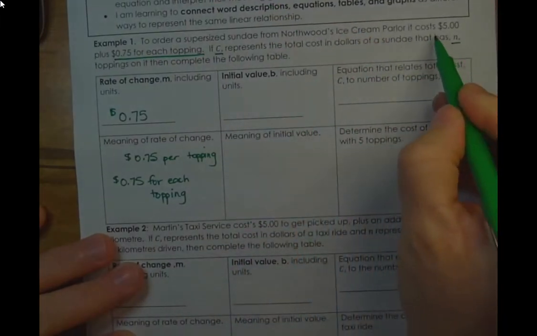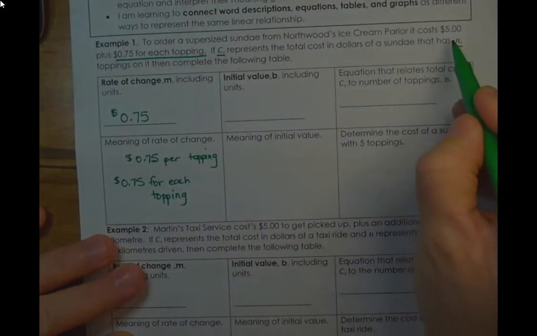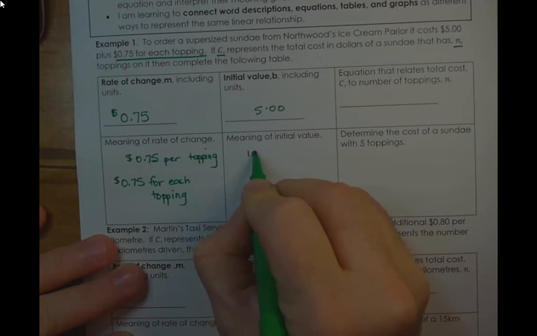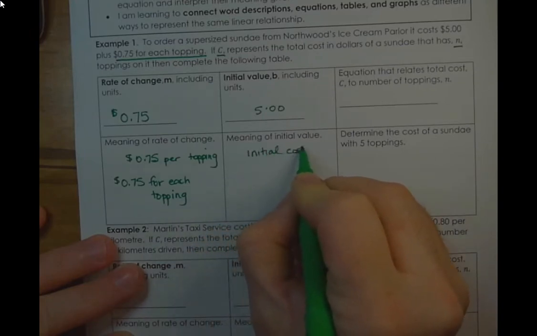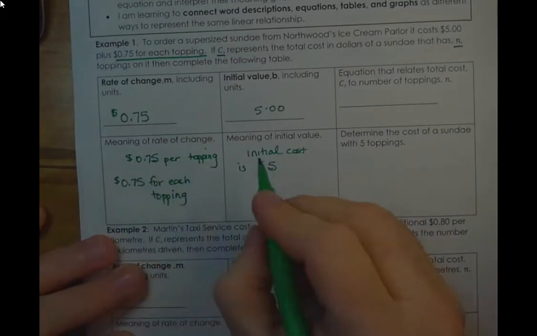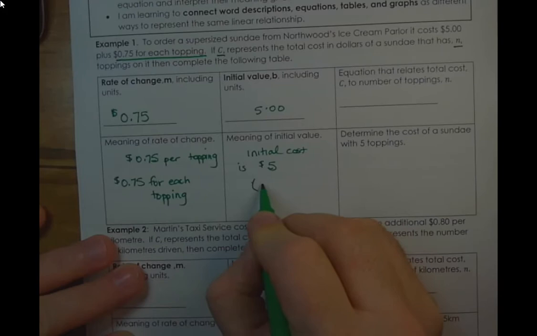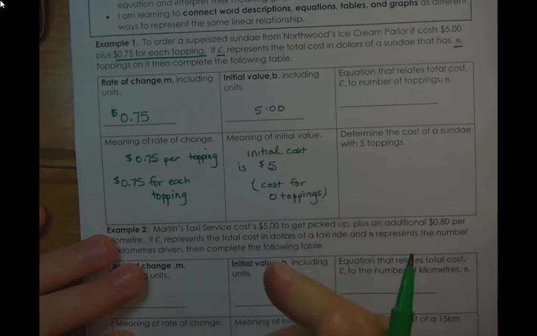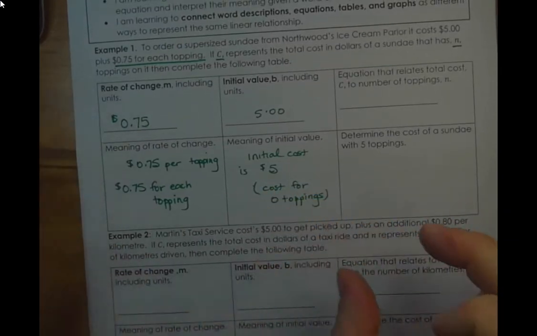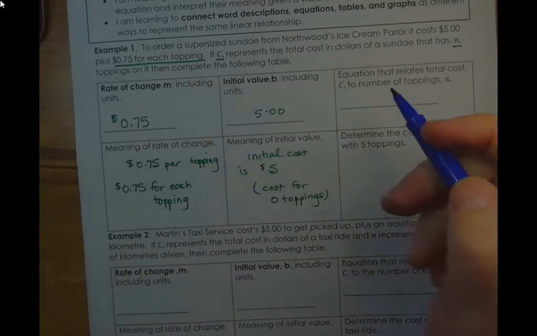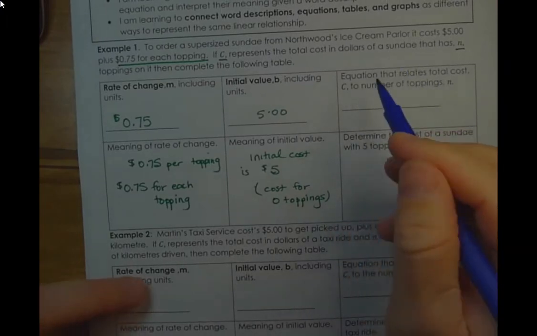Well, there is a fixed cost here. We need the ice cream. So it's going to cost $5. So the initial cost is $5. Another way of looking at that is this is the cost for 0 toppings. The idea there is I haven't put any toppings on it yet, so we've taken the two scenarios and we split them apart.